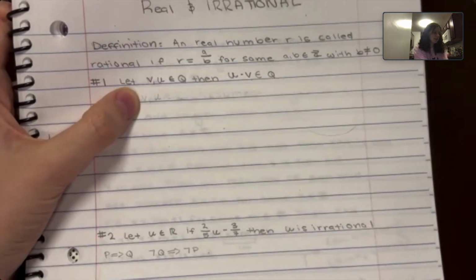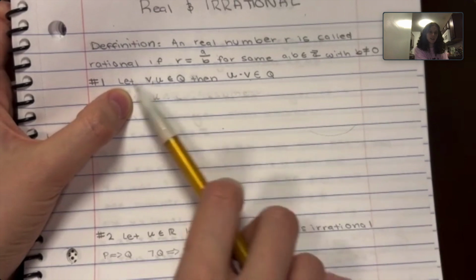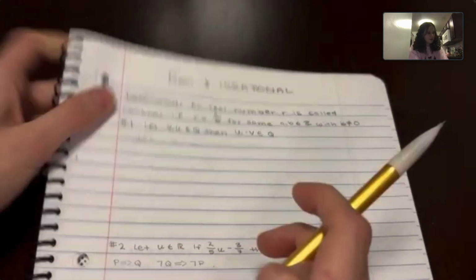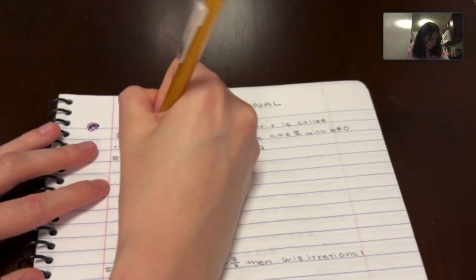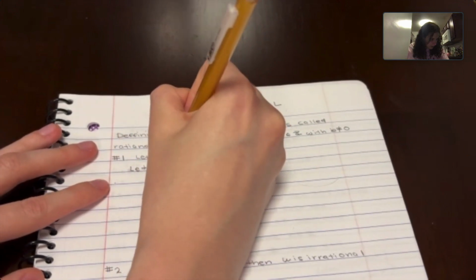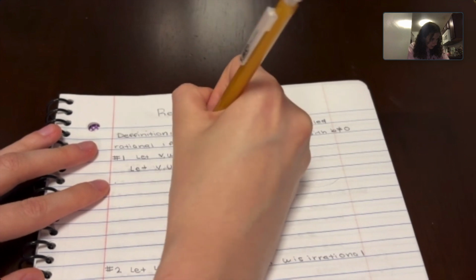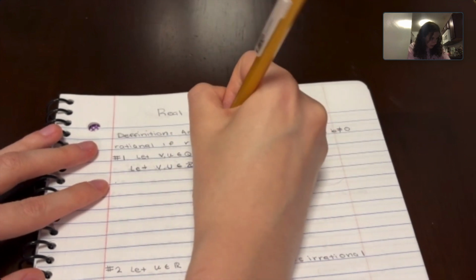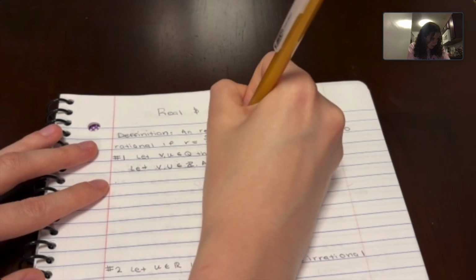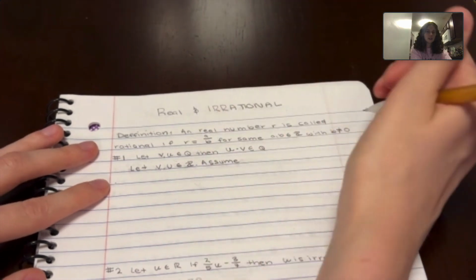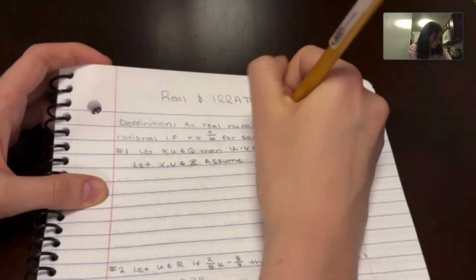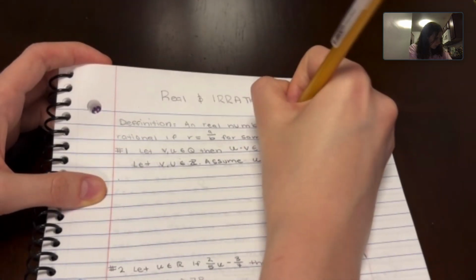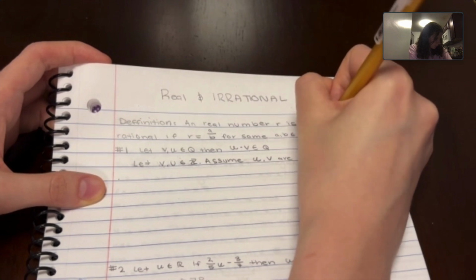Now, this is our hypothesis that we are going to assume to be true. So first, let's start out our proofs like we usually do. We are going to assume our hypothesis to be true. So we're going to assume that u and v are rational.